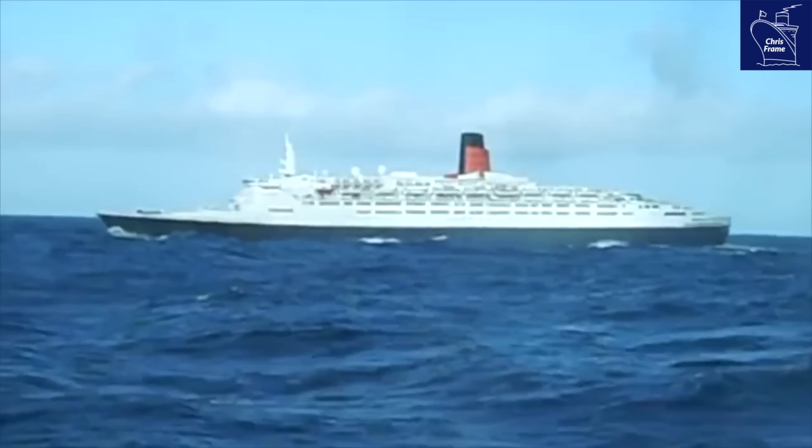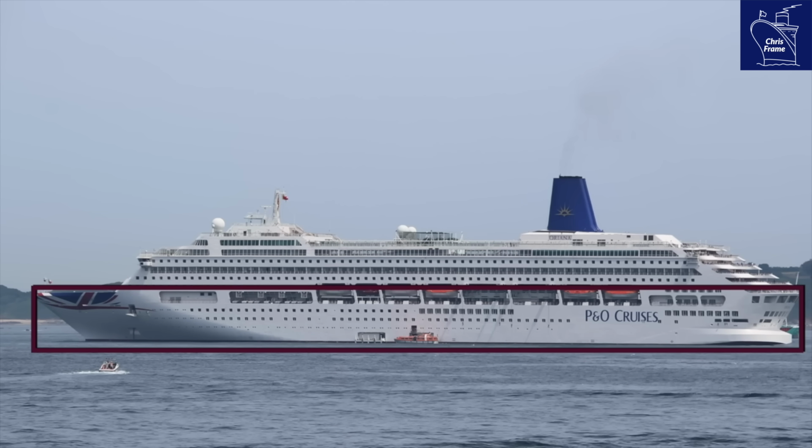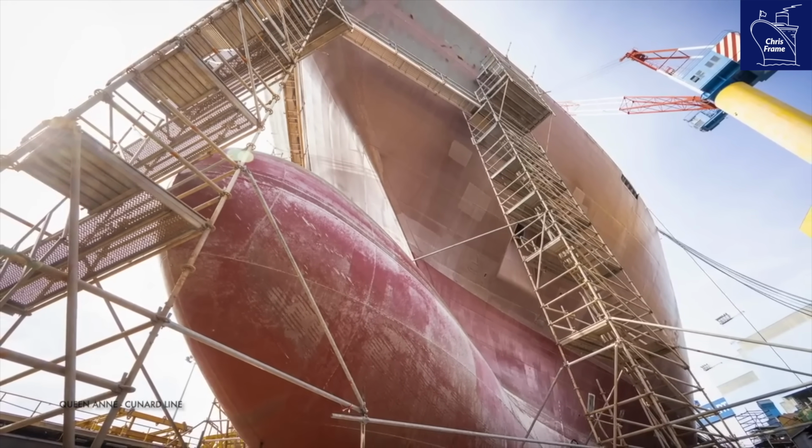The different parts of a ship have different names. Above the waterline, you will find the mast, the funnel, the bridge, and superstructure. The part of the ship that sits in the water is called the hull, and the part of the hull that's below the waterline, well, that's what we are focusing on today.